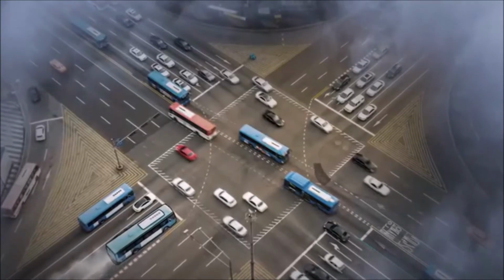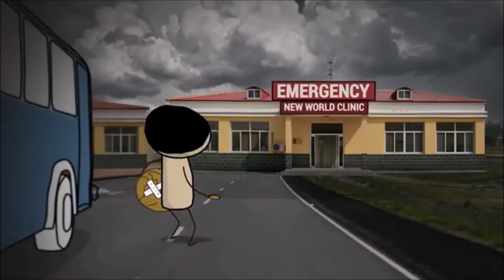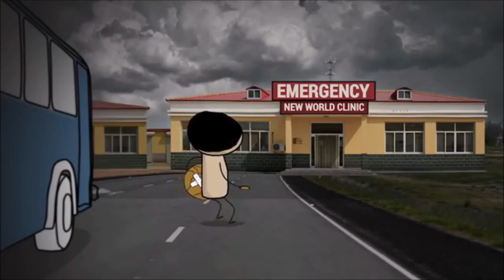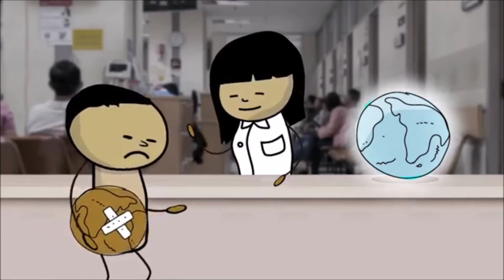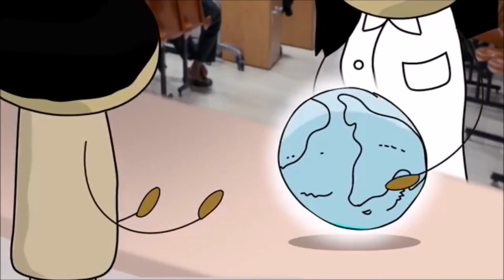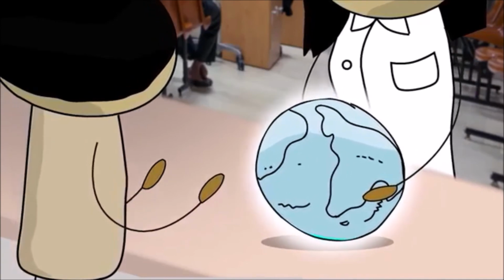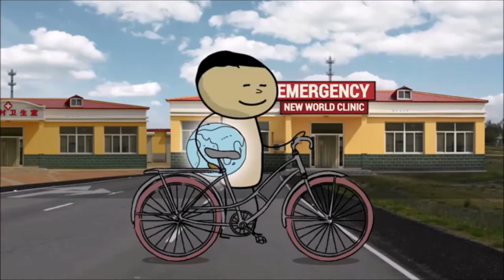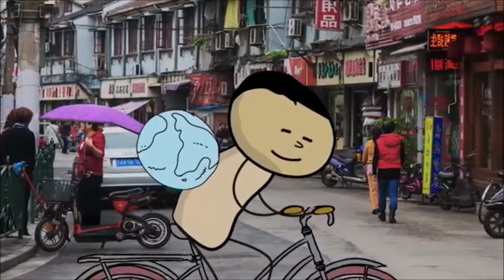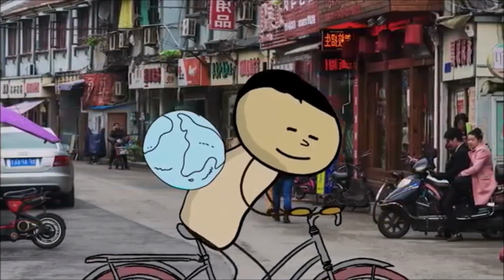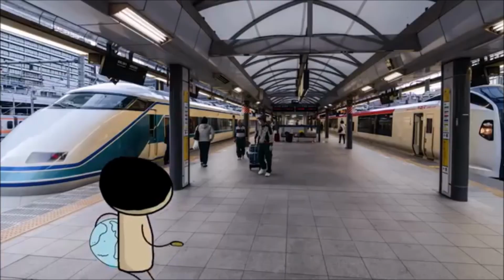So now we are at a crossroads. Things can continue getting worse, or we can work together to improve our world. Simple measures can be taken immediately to protect our health and the environment. We can reduce our consumption and clean our air by using sustainable fuels and walking or cycling more.